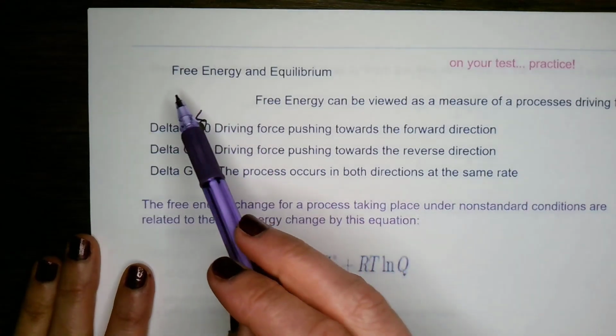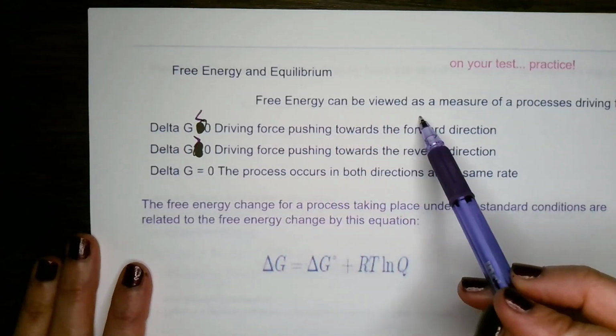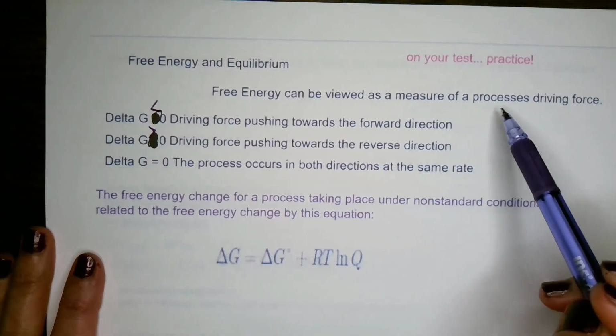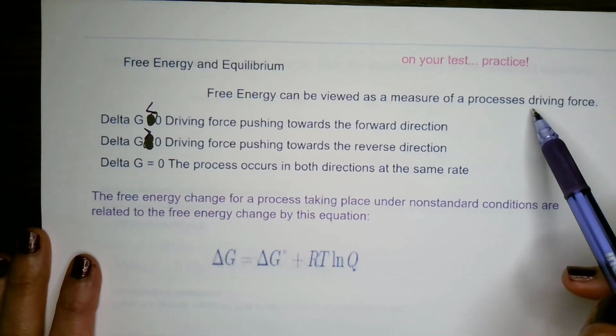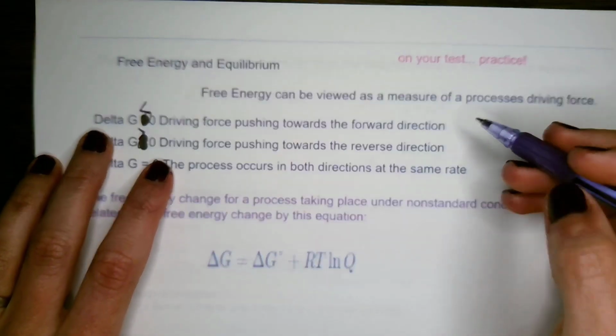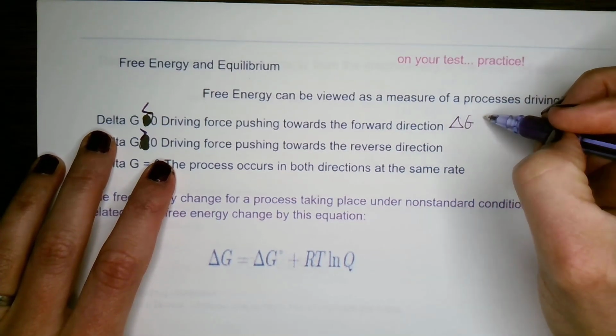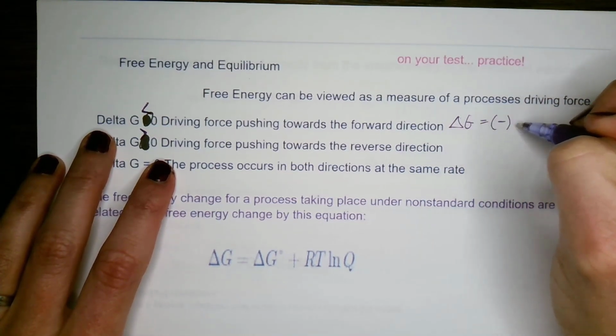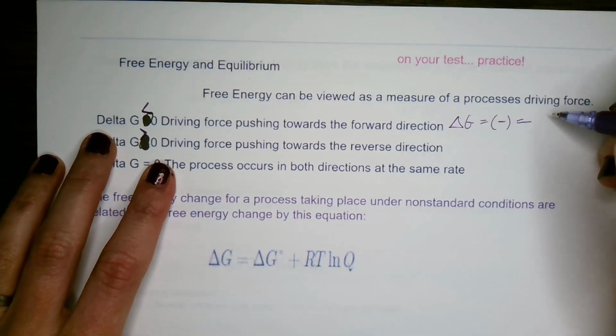So let's look at free energy and equilibrium. Free energy can be viewed as a measure of a process's driving force. Okay, so if delta G is less than 0, so that means it's negative, that means that it is spontaneous in the forward direction.